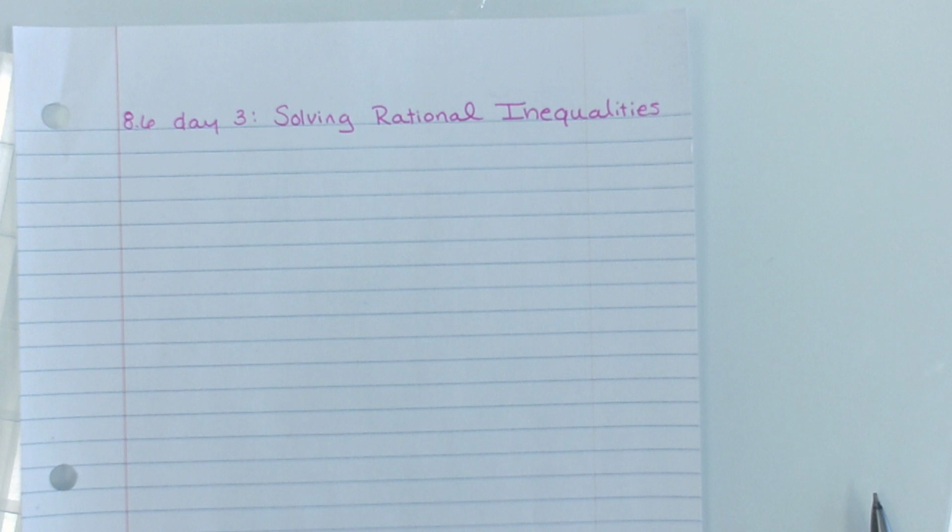Now, as I stated, solving rational inequalities is a lot like solving a rational equation. The only problem is when we go through this process, we're going to have an issue. When we solve a rational equation, we find the least common denominator and multiply it by all the things, and the problem ends up right there.